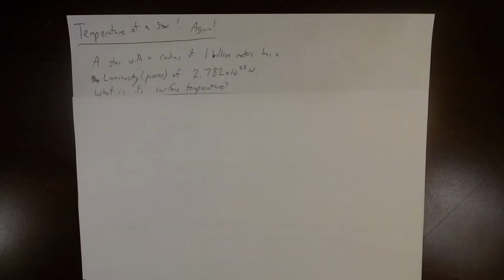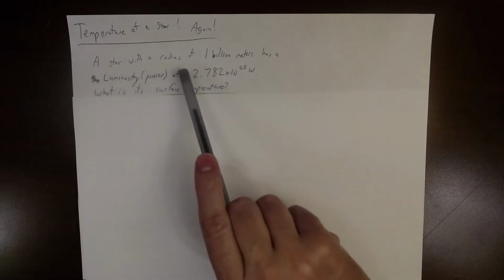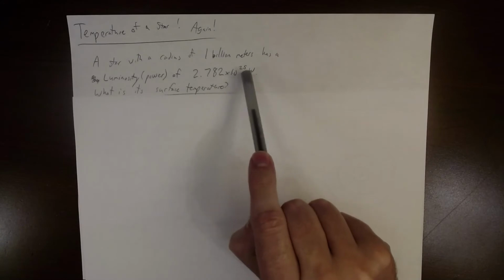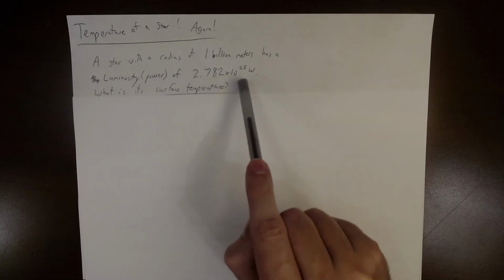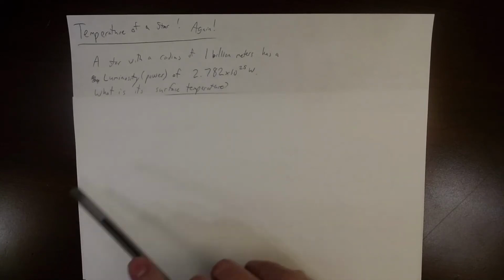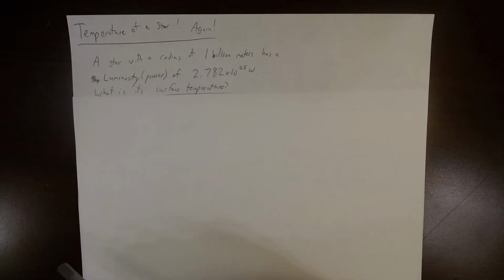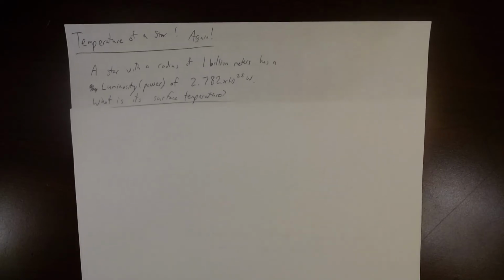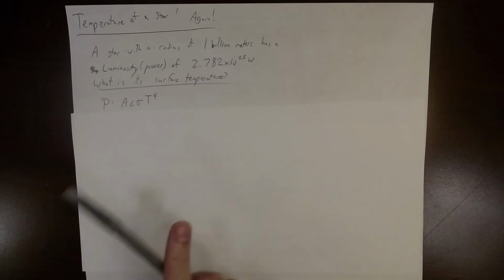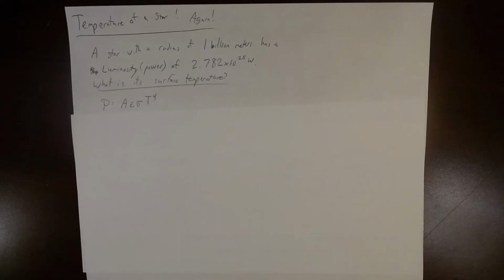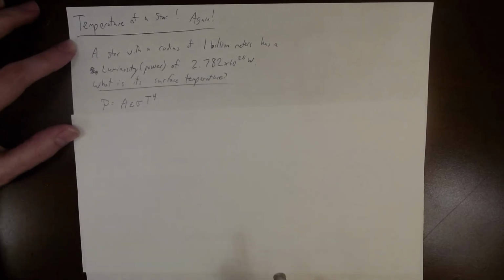Let's do another example with temperature. A star with a radius of 1 billion meters has a luminosity, or power, of 2.782 times 10 to the 25 watts. That's how much energy it's emitting per second. What is its surface temperature? Think for a moment about which law you would use to solve this problem. If you said the Stefan-Boltzmann law, right there, then you're right. Good.